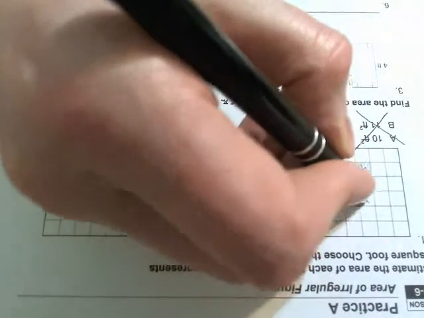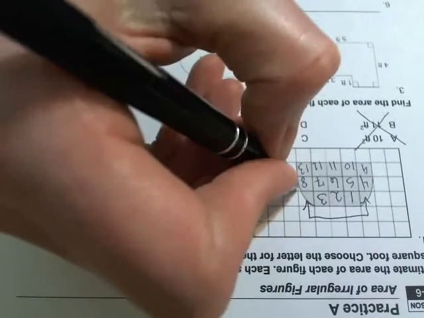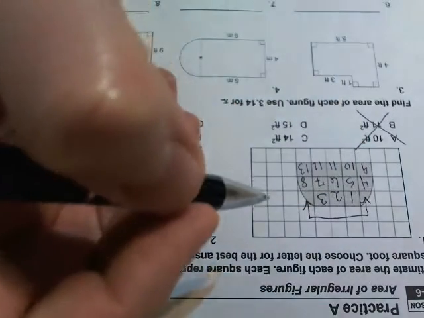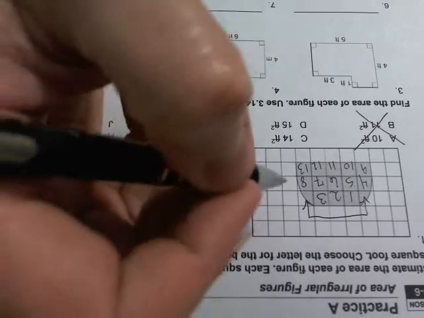So I see at least an area of 13, which means choices A and B are out because my answer's got to be 13 or more. And I'm going to call these two grid boxes here half covered. Again, it's not quite exact, but it's probably a little more than a half with the curve in there, which will make up for the little gap we left there. So a half and a half makes a full. So I'm going to come up with an answer of 14 square feet.